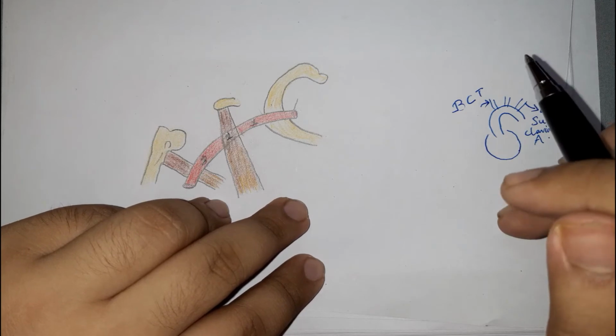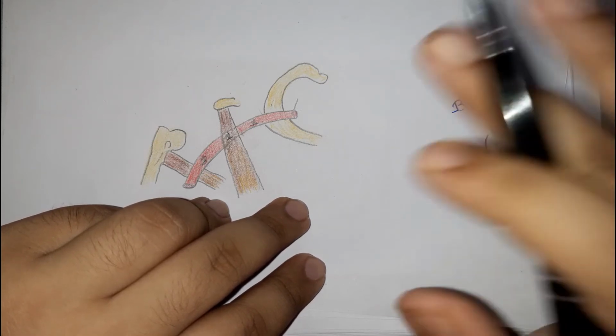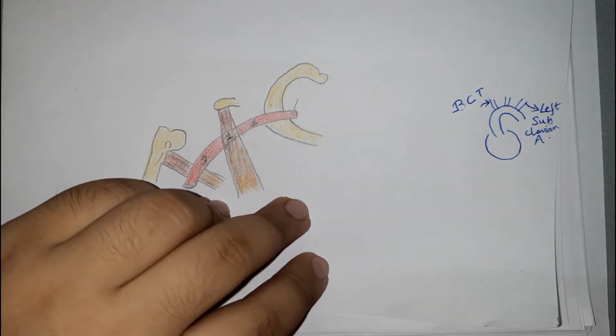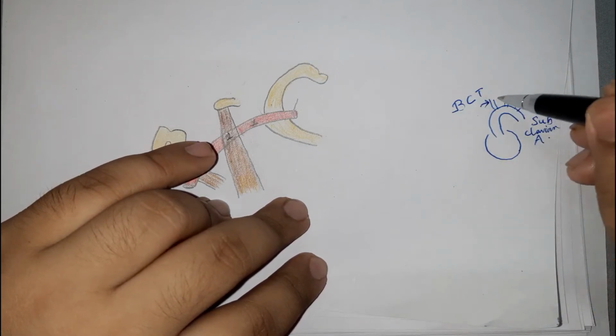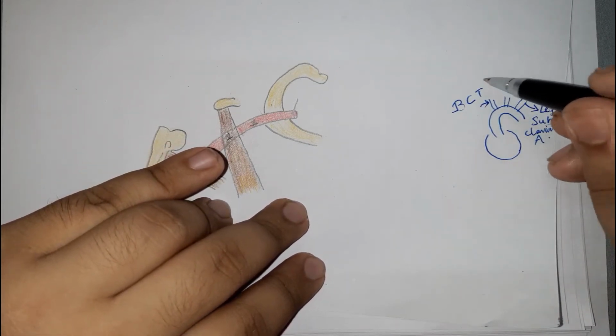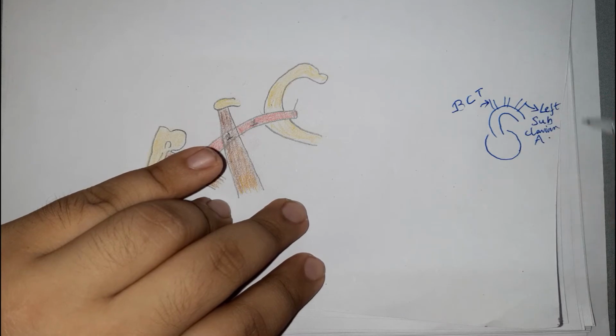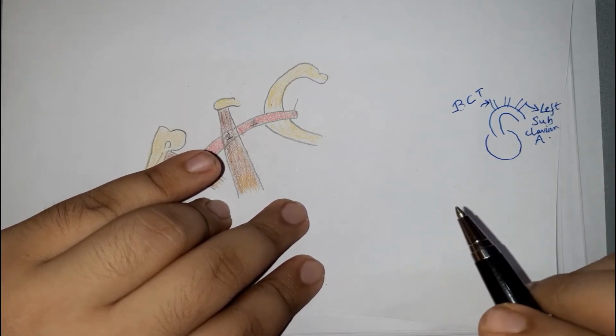That is not really relevant to our discussion, so we are not going to even name it. But these two arteries, the brachiocephalic trunk and the left subclavian artery, are important for our discussion.